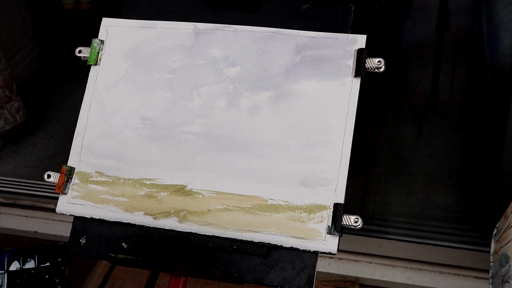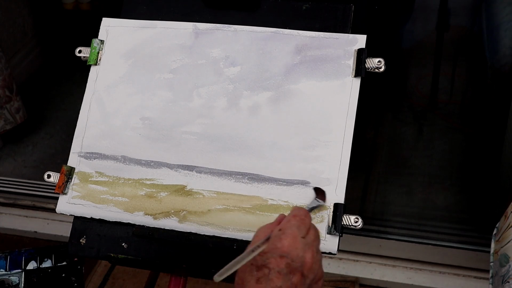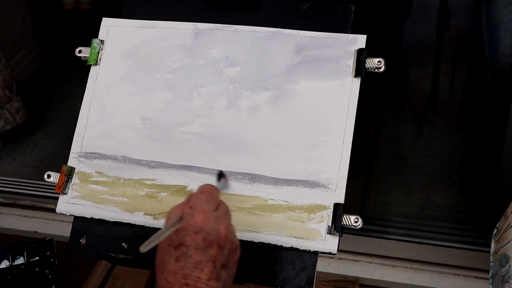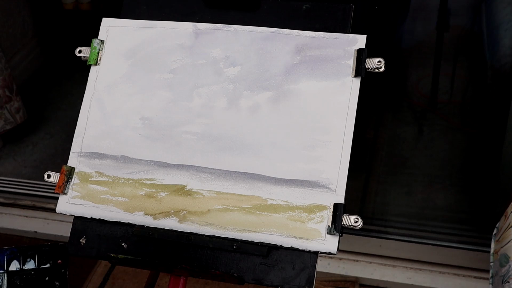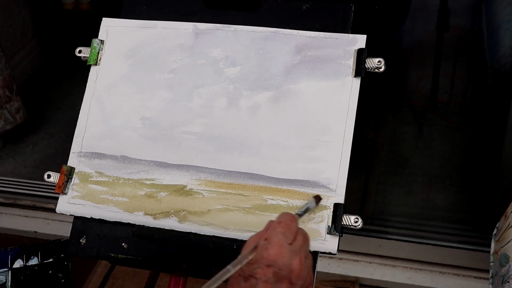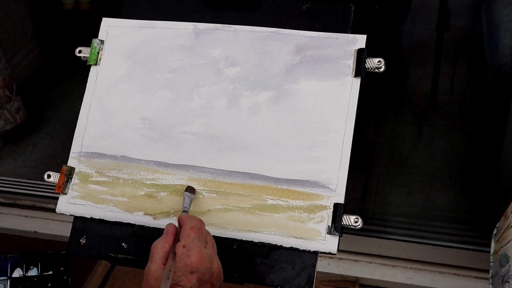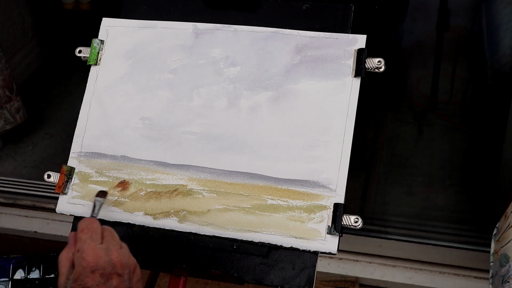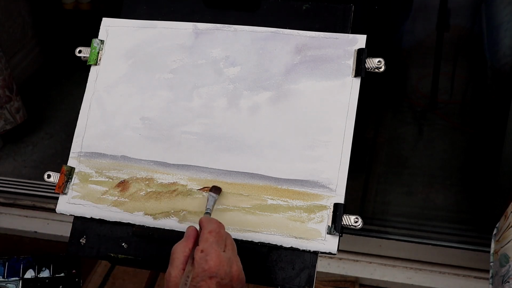Just that's not a lot on that though now, is there? Now you couldn't have a cheaper brush than this, I'll tell you. Bit of raw sienna. Now you'll know what this is in a minute.